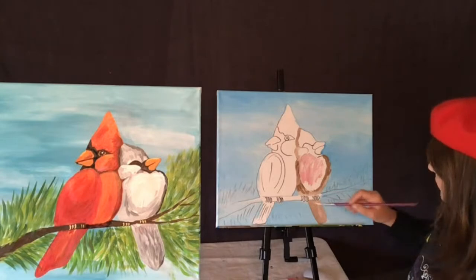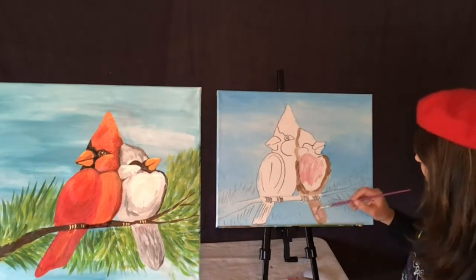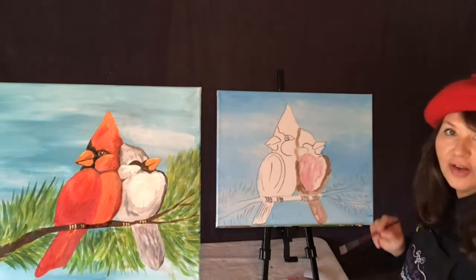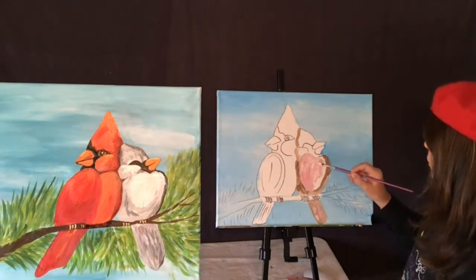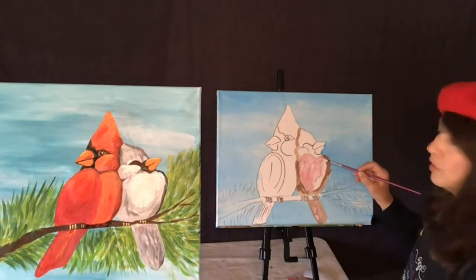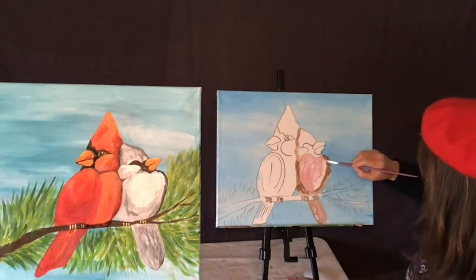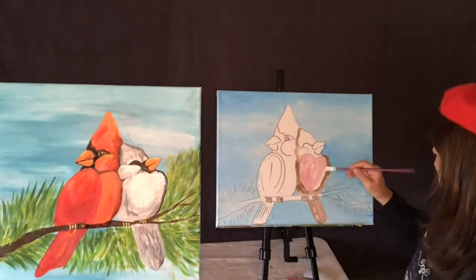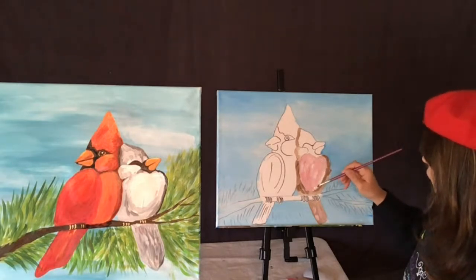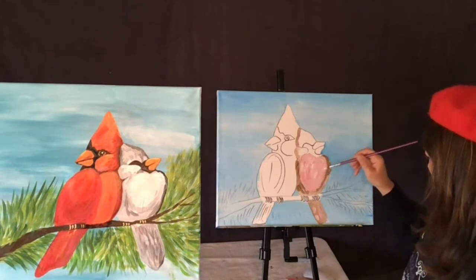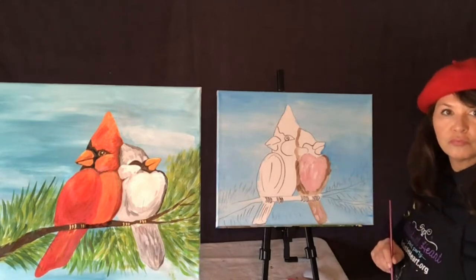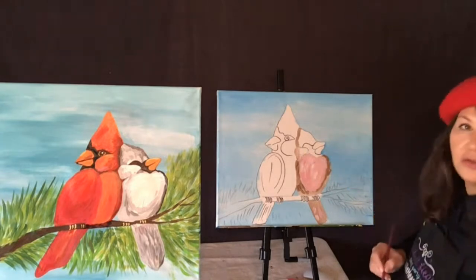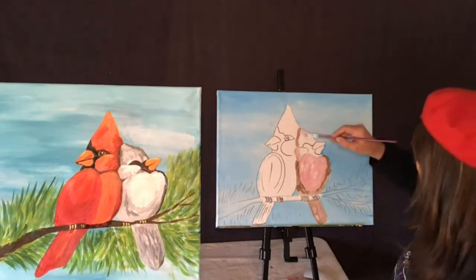And you can even add some of that red onto the tail because it had spots of red. I'm going to look for that now. Now we have to start observing cardinals. Again, you could even put a little bit up here on the cheek, and a little bit on the head.